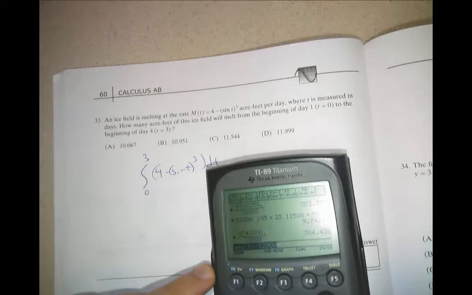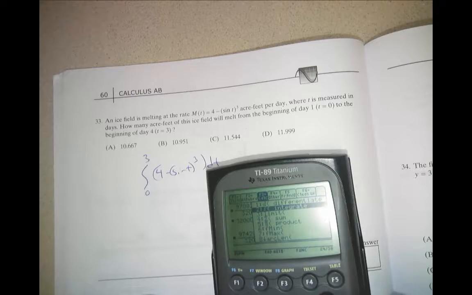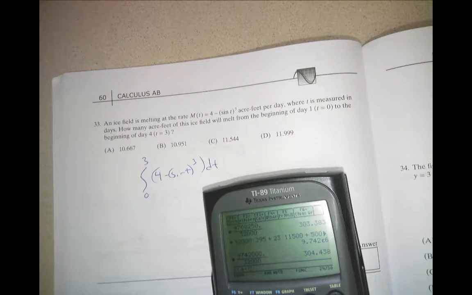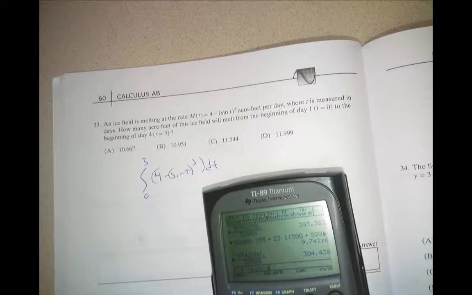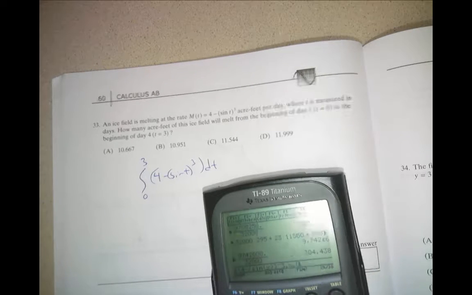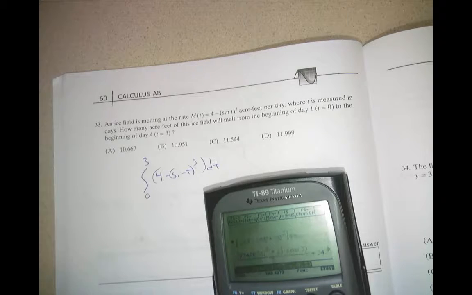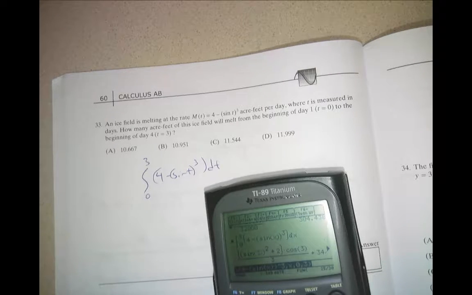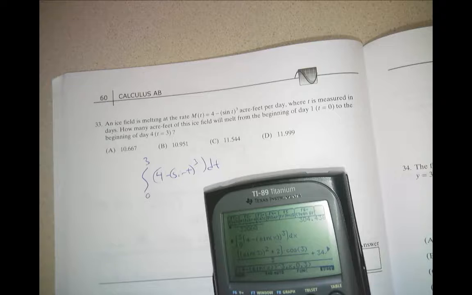I'm going to go to F3, go down to integrate, type in my function, 4 minus, parenthesis, sine of x. I'm going to do x instead of t. I hope that's fine for people. Sine of x cubed. And then I need to tell which variable, so comma x, comma 0, comma 3. Close off the parenthesis, hit enter. And the answer is, diamond enter. It's thinking.